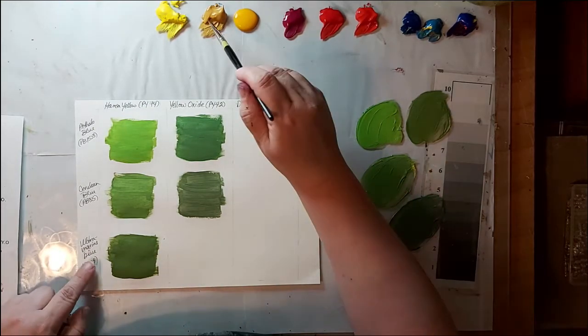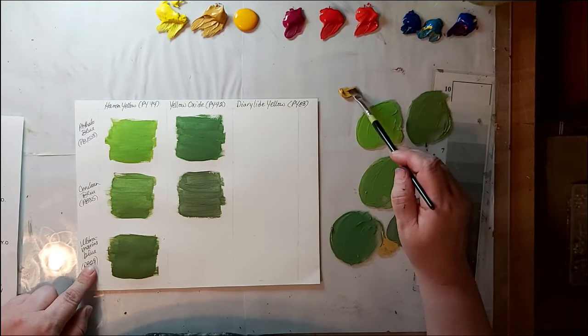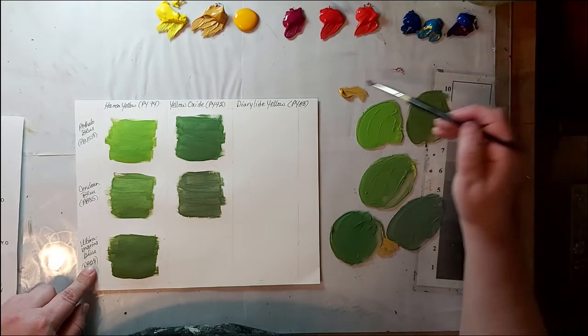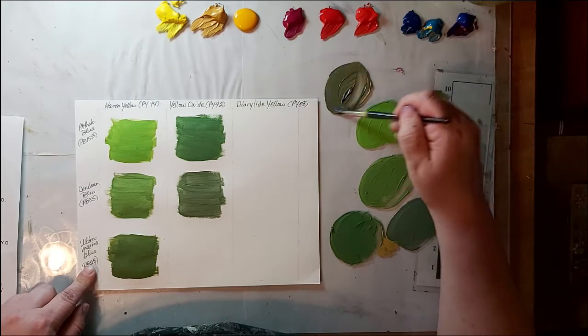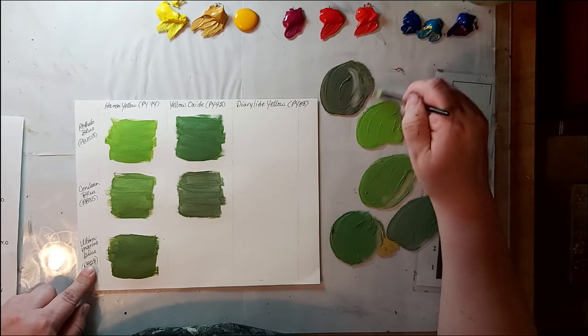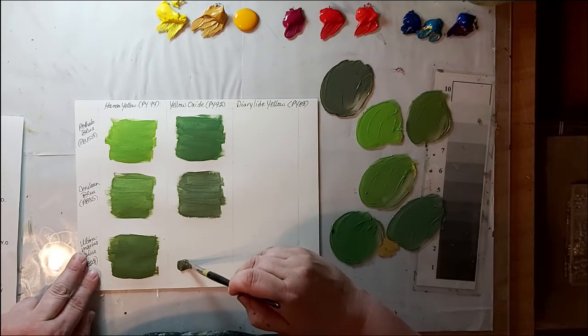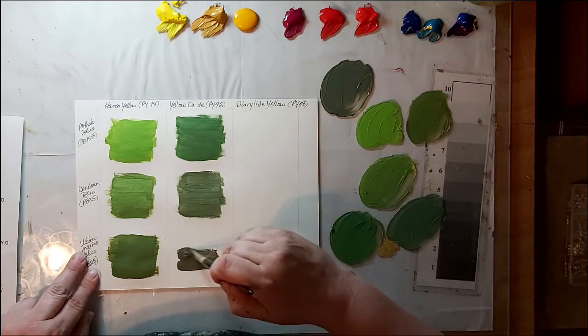Now when we mix that yellow oxide with the ultramarine blue, you're going to get a very muddy green. It's almost an army green.